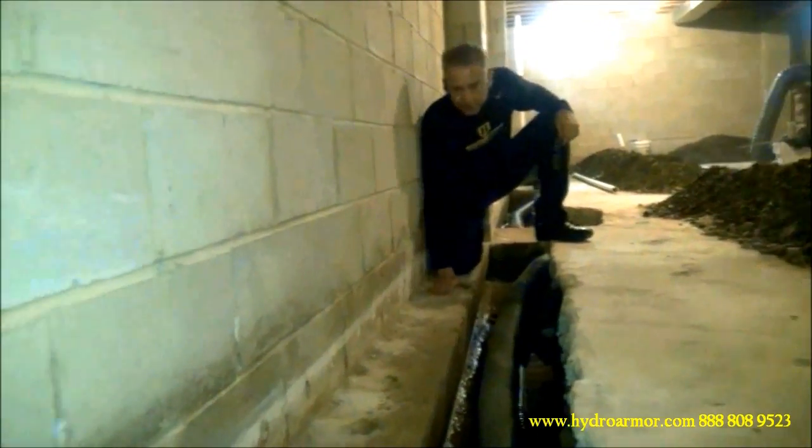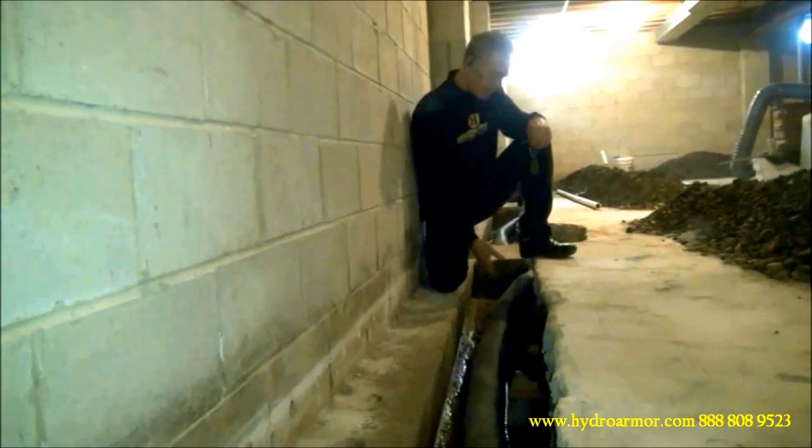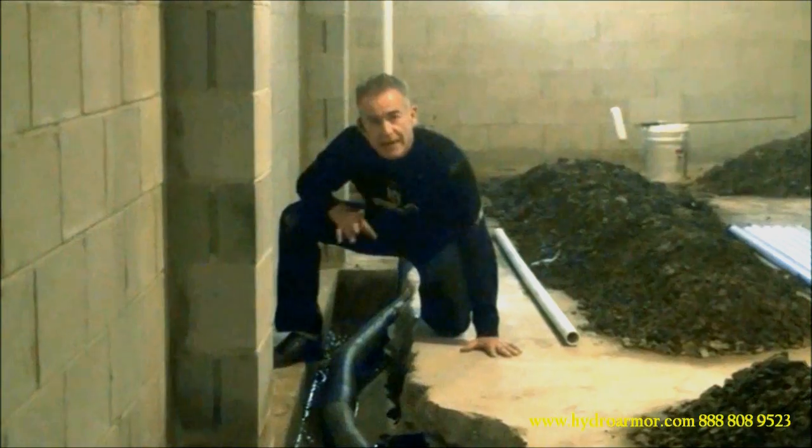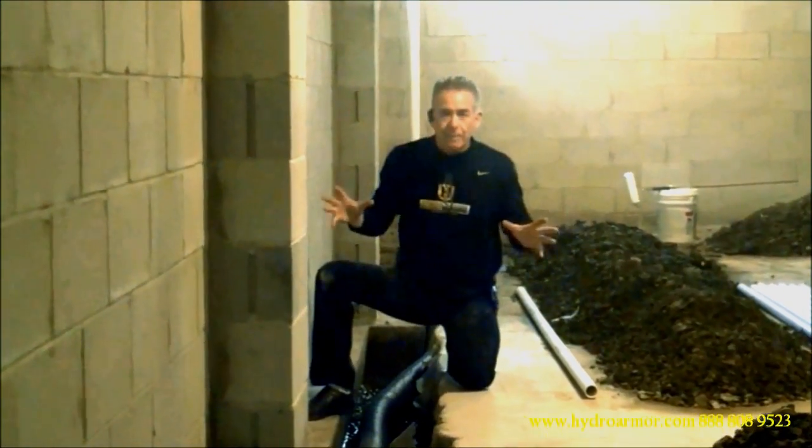I get a lot of questions about pitch on pipe. This is a footer. This footer is level at the bottom. The trench is dug out level to the bottom. The pipe is laid in level to the bottom. ADS pipe is a plastic wall with holes in it to keep the stones out but allow water in.